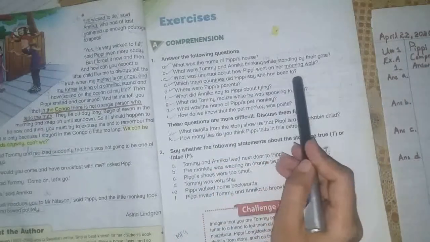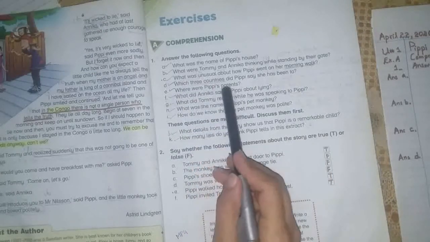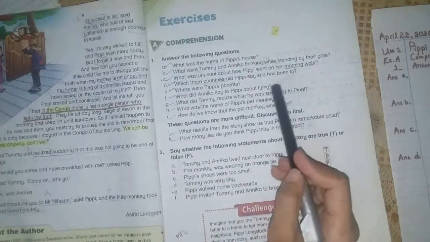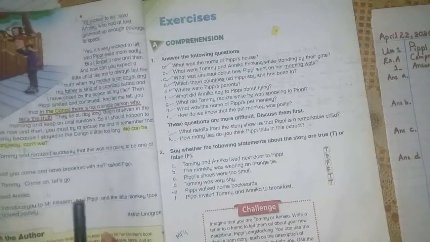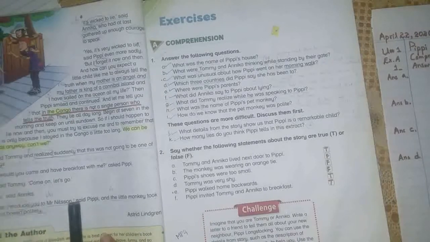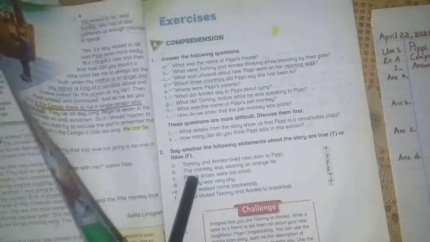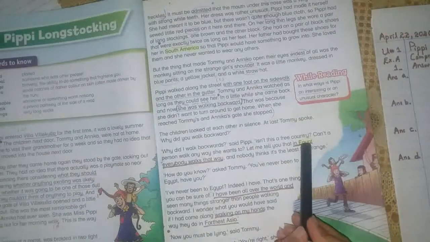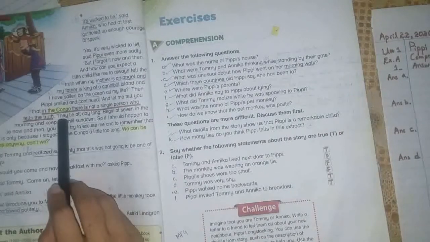So we will write over here, which 3 countries did Pippi say she has been to? So you're going to start: the 3 places about which Pippi was talking, or you can write about which Pippi said she has been to, were Egypt, farthest Asia, and the Congo.